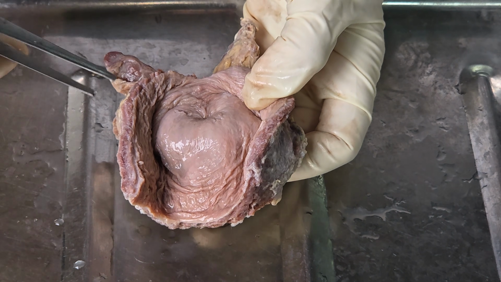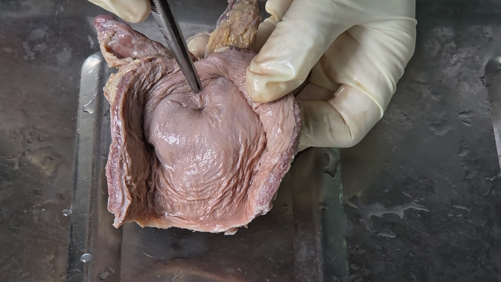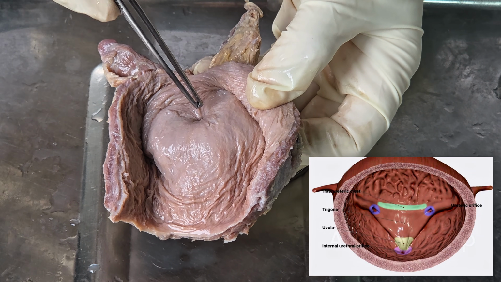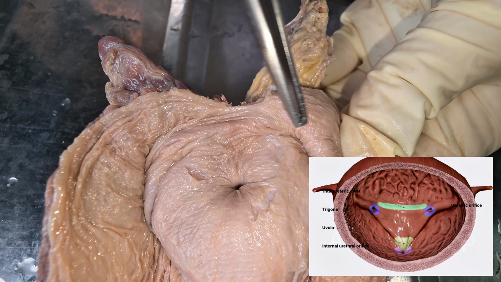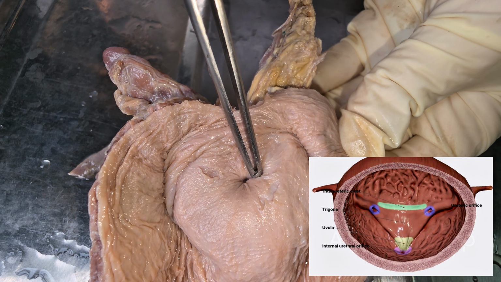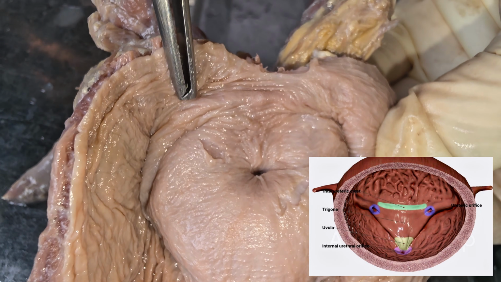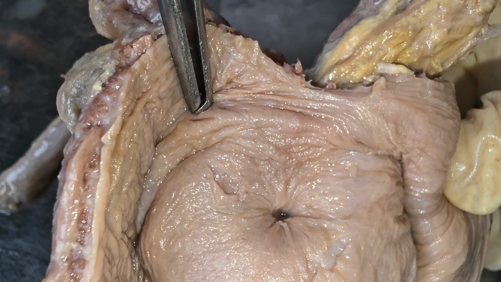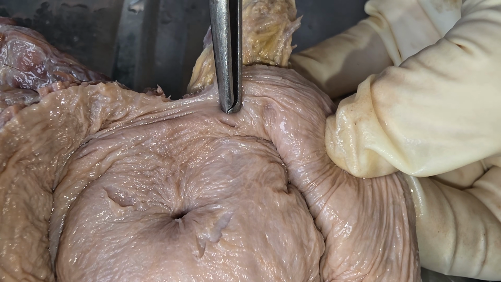It is surrounded by two ureteric orifices and one urethral opening. You can see this is the apex where there is the opening of the urethra, and in the posterior lateral part there is the opening of the ureter. I can show you the ureter. So this is the trigone of the urinary bladder, where you can see the urethral opening, and in the posterior lateral part the opening of the right ureter. You can see the lumen of the right ureter and the lumen of the left ureter.